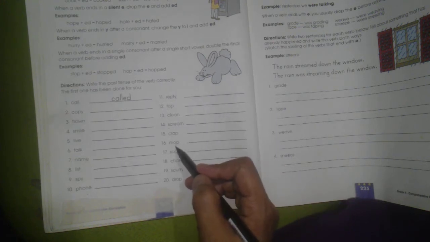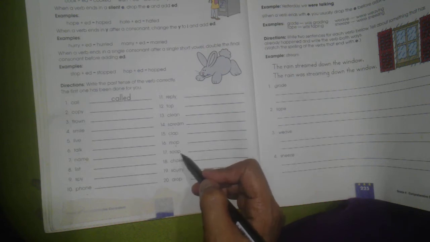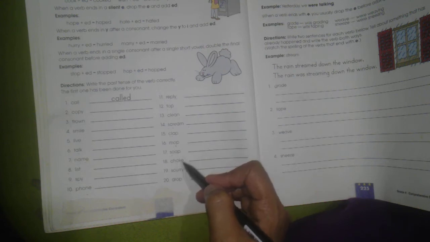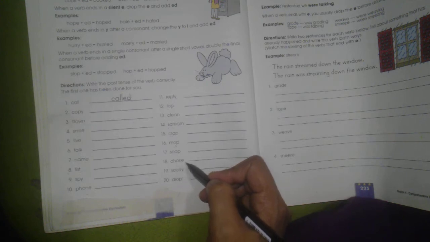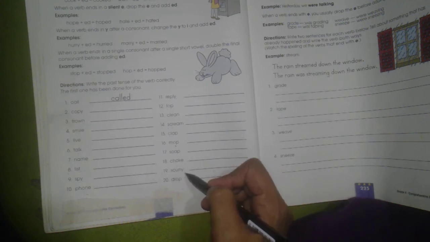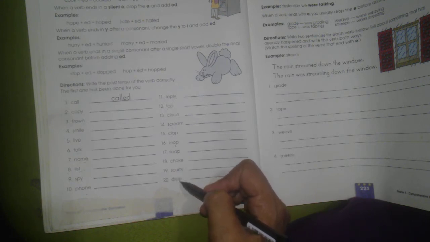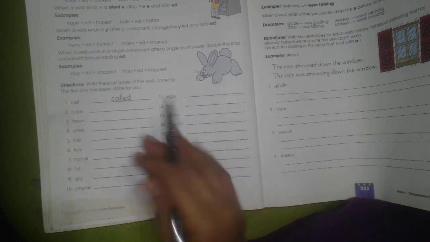Mop, mopped. Soap, soaped. Choke, choked. Scurry, scurried. Drop, dropped. Okay, this is an easy exercise.